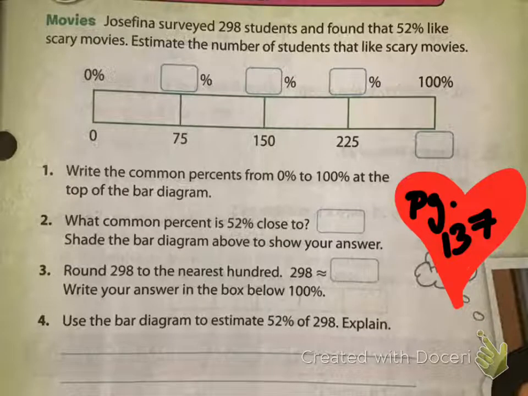So our first question, it's on page 137 if you want to follow along with your books, or you can just do it in your notebook. Josefina surveyed 298 students and found that 52% like scary movies. Estimate the number of students who like scary movies. So it says write the common percents 0 to 100 at the top of the bar diagram.